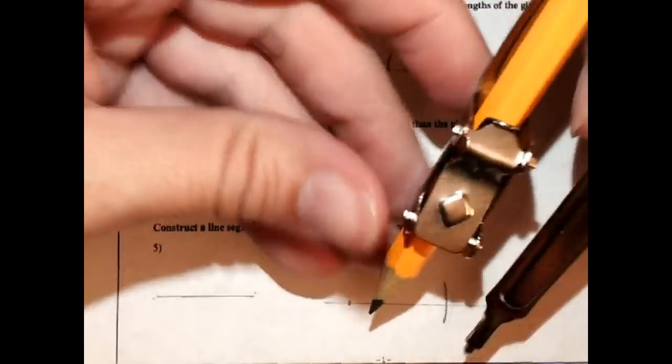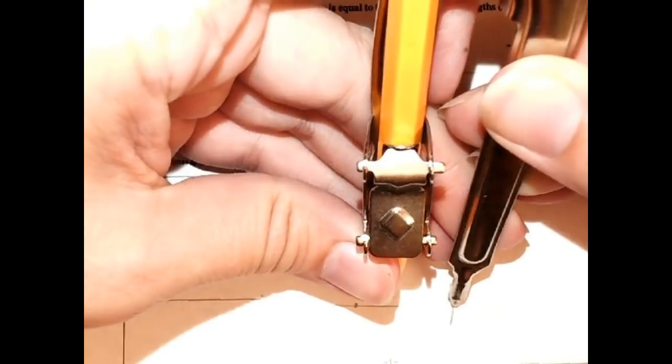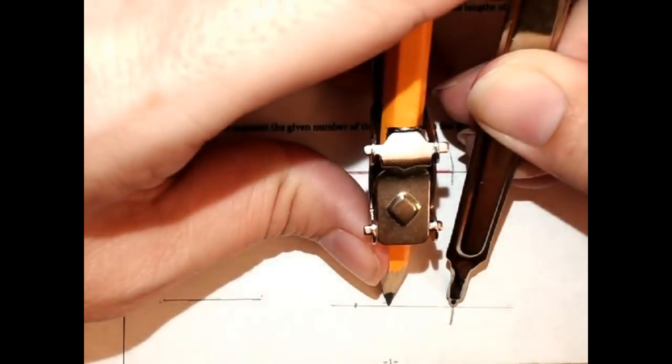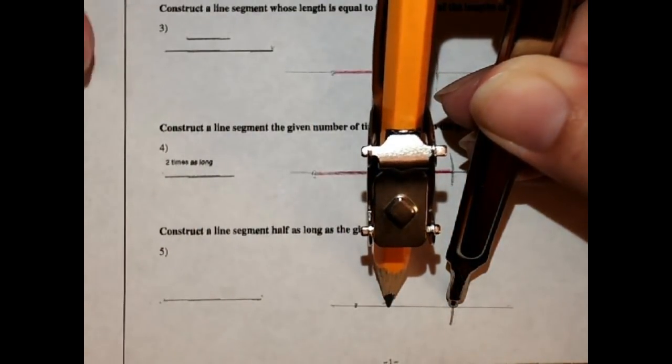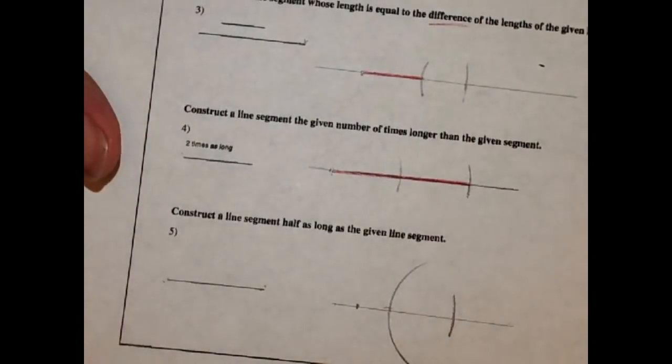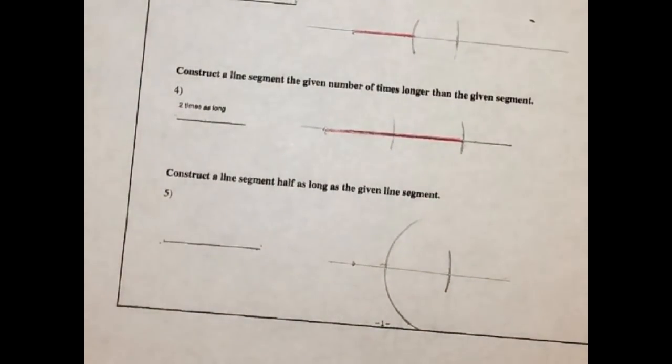So what I'm going to do is I can put this at any distance that's smaller than this line. Honestly, you want this to be just a little over halfway. So something like a third of the way over works really good for this. We're going to do this multiple times, as I said, so about a third of the way over. And you're going to take it and draw an arc. You want it to be a pretty big arc, almost a half circle there.